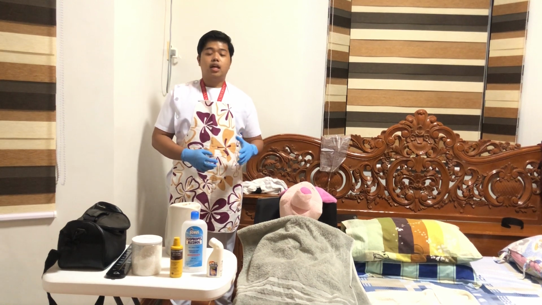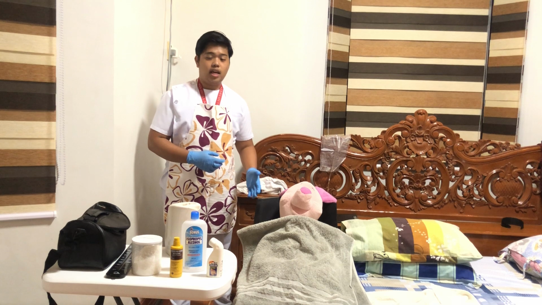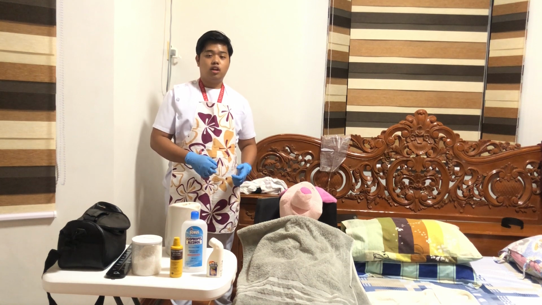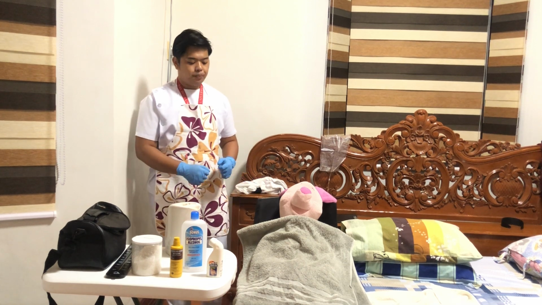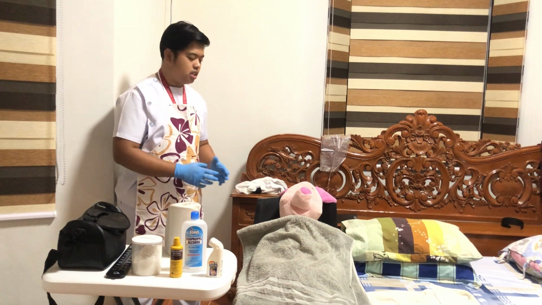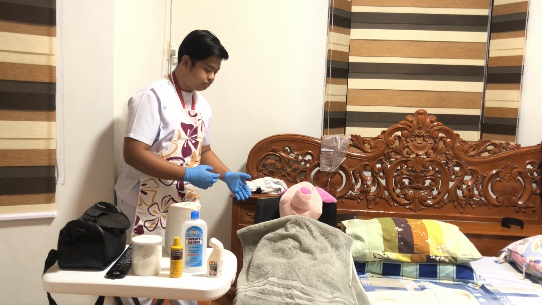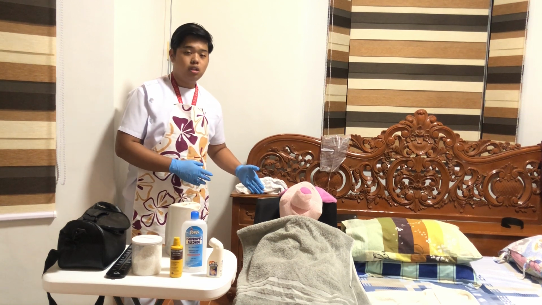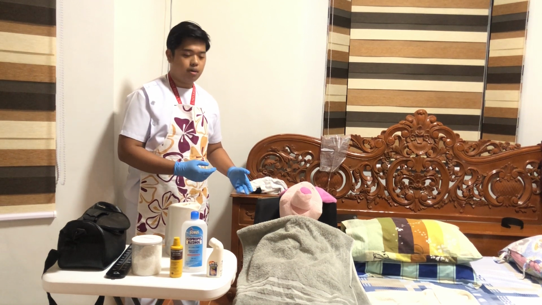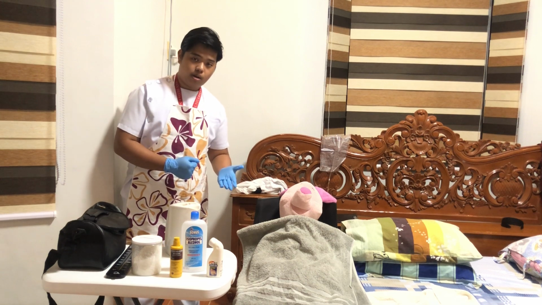So we need to confirm that the patient is comfortable and assess her heart rate, and for lightheadedness. So we're going to ask our patient, so ma'am, are you comfortable with your current position? If yes, we are going to proceed to the next assessment, which is the heart rate of our patient.